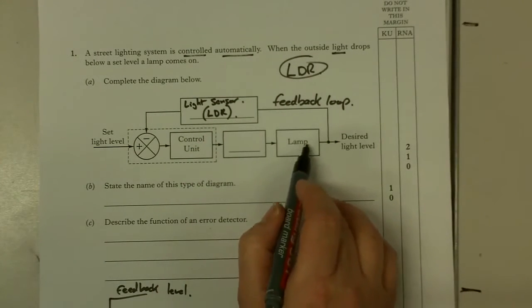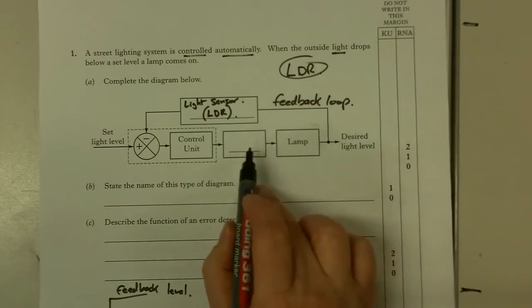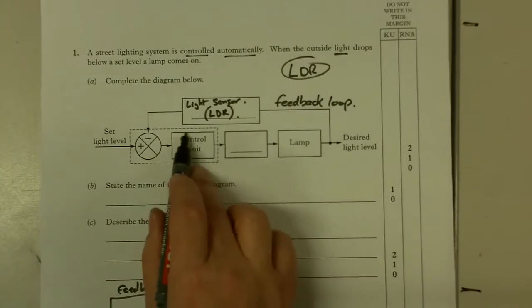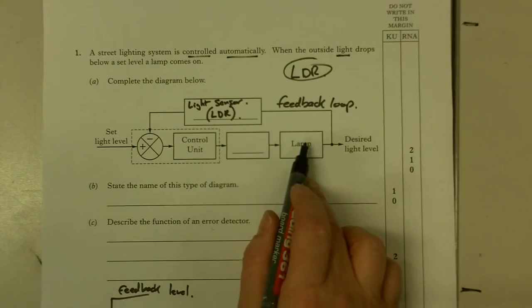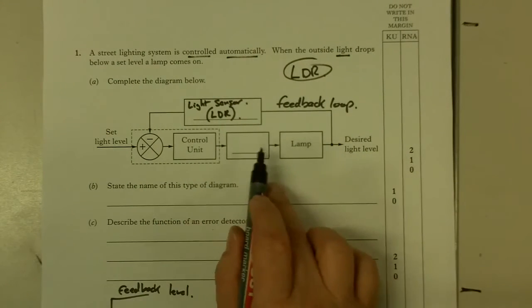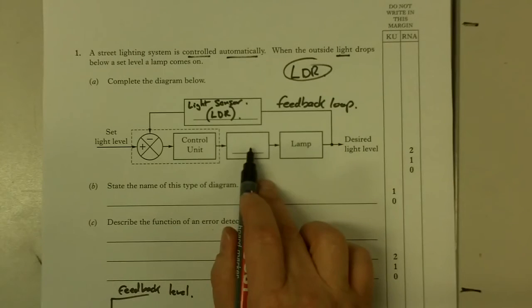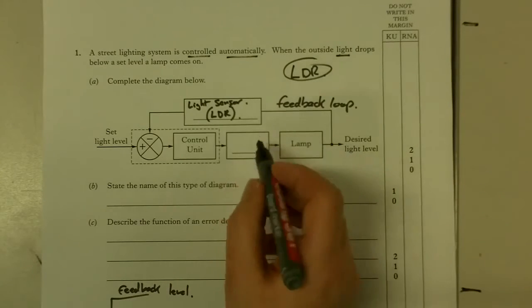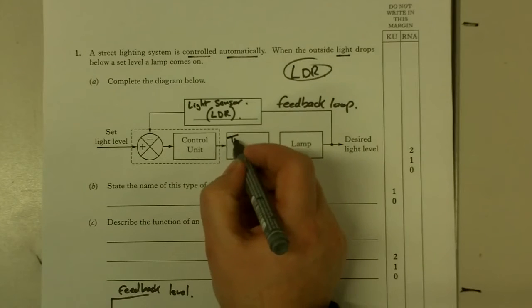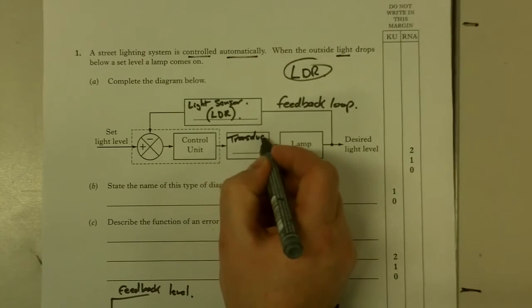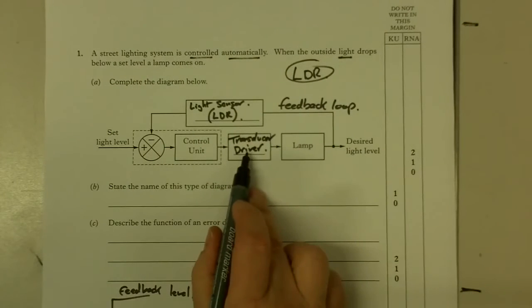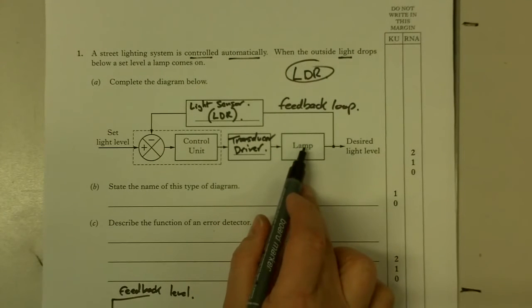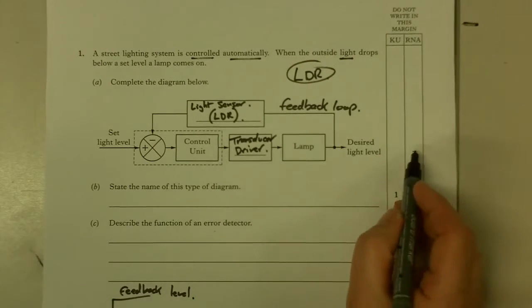Now it controls a lamp on and off, and the control unit will only handle very small amounts of current. So we need to step up the amount of current before we go to the load. So before the load, every single question that you'll ever get, the answer to this box, transducer driver, and that allows enough current to drive the output. Okay, that's that 2 marks got.